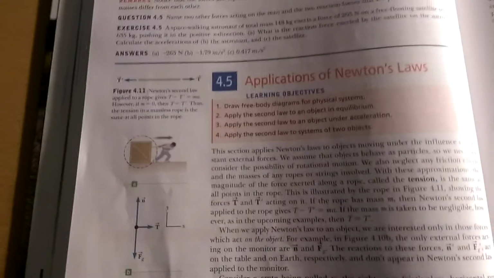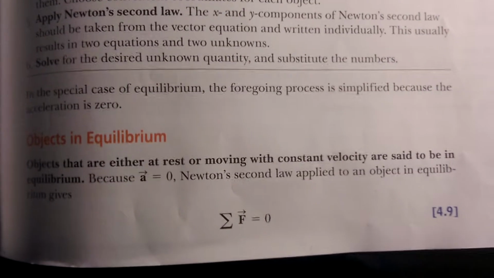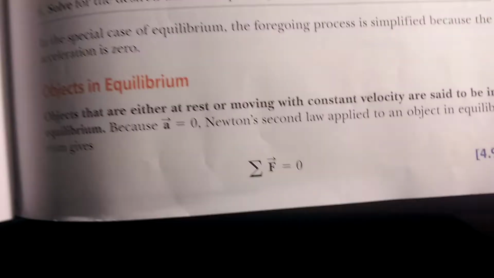As stated here, objects in equilibrium, objects that are either at rest or moving with constant velocity, are in equilibrium, which essentially means the net force is equal to zero. So like with the stoplight hanging here, the vertical force will be zero. But let's cover the specific problem first.